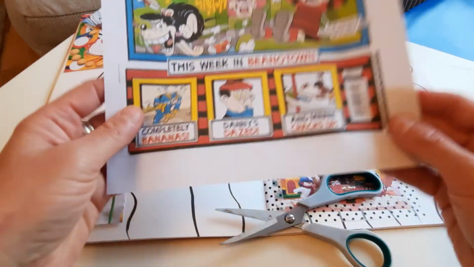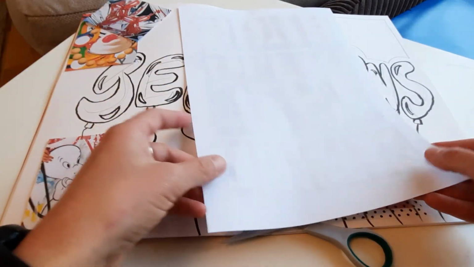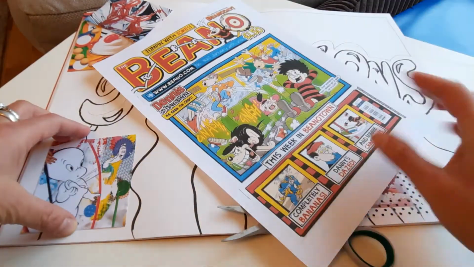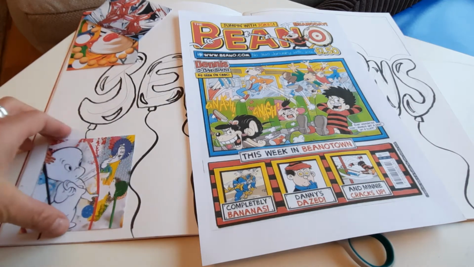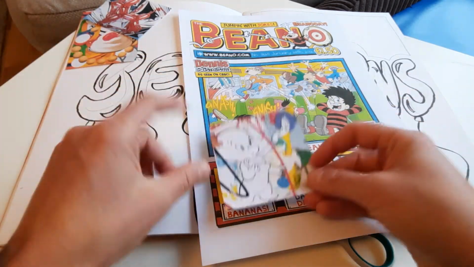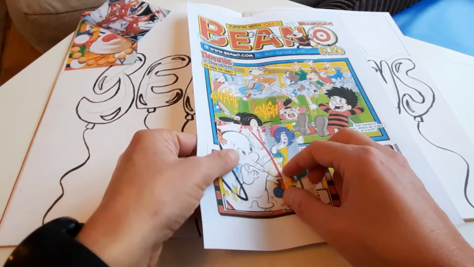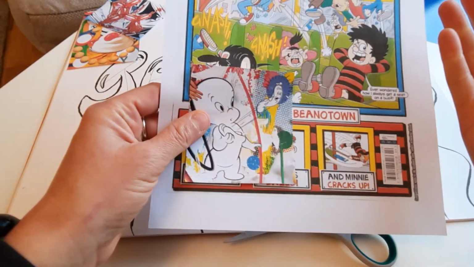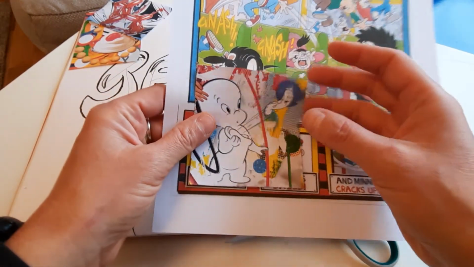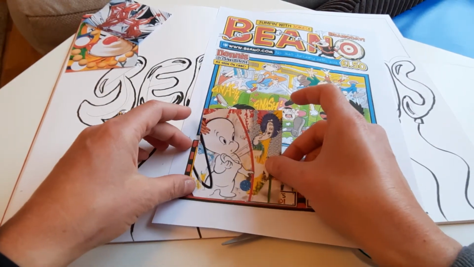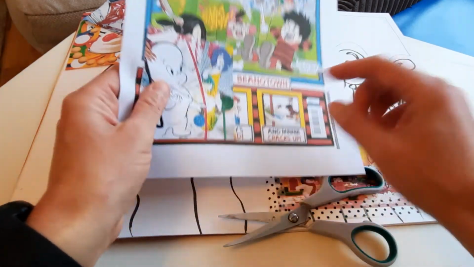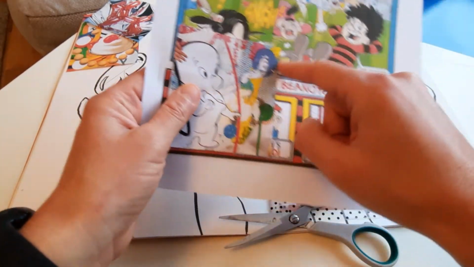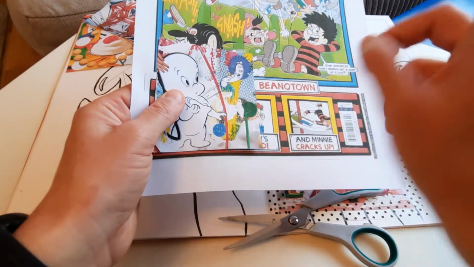So what I've got here is I've printed off the front cover of a Beano. And the reason why I've done that is because I don't just want to stick the pictures in my book. I want to stick them onto something. I haven't got a Beano comic that I want to cut up, but could I stick them onto this bit here? So it's not too chaotic. But I like this black and white in the background.